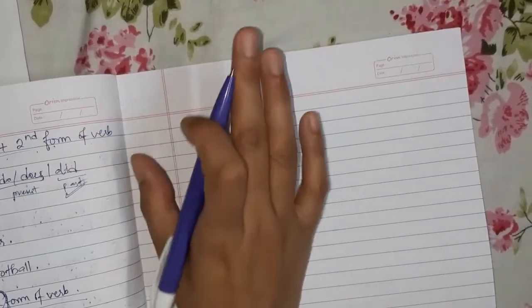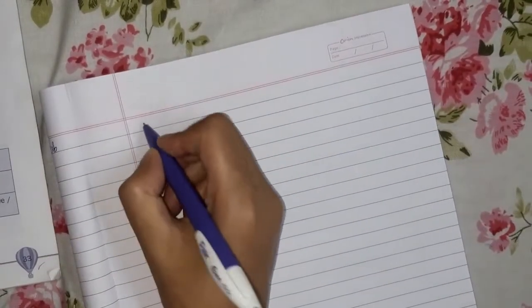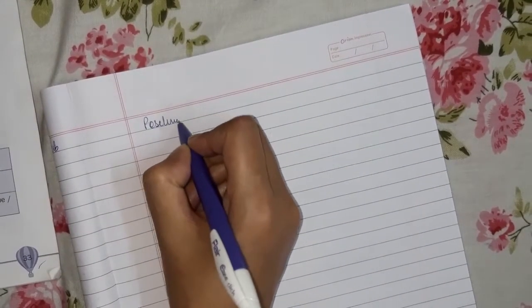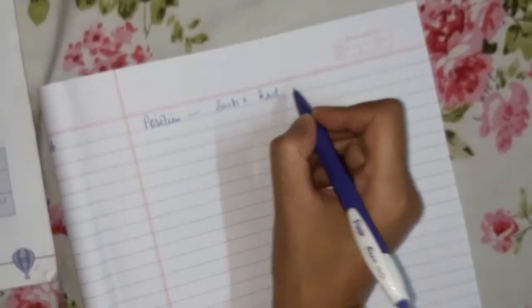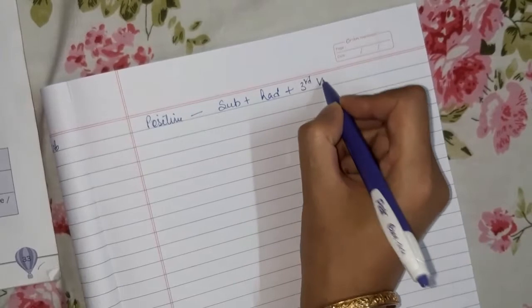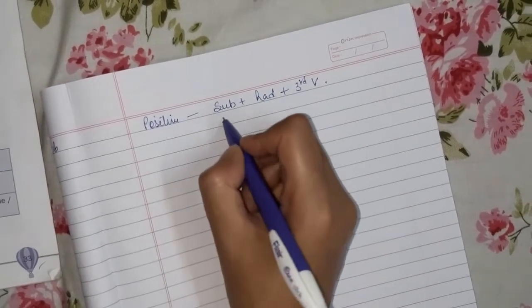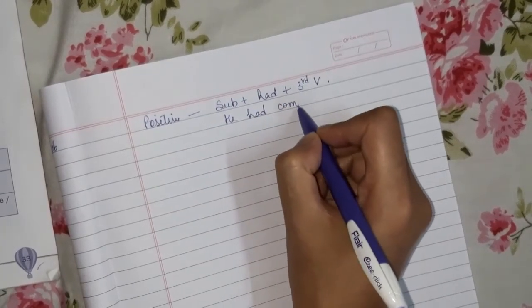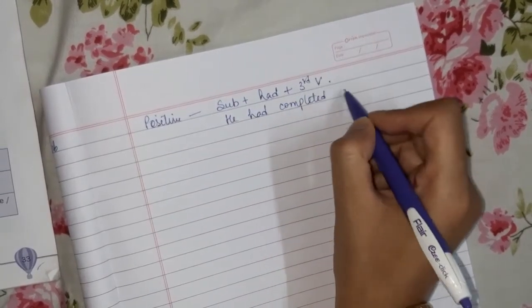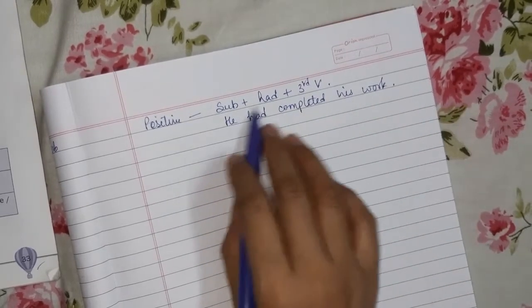The positive sentence is all the same as present perfect. How will we make a positive sentence? Subject plus had plus third verb. We always use the third verb in perfect. For example, he had completed his work. I'm just giving a simple example to show the formula.